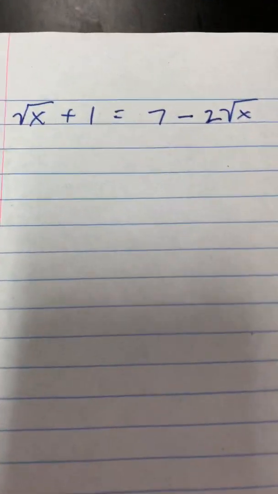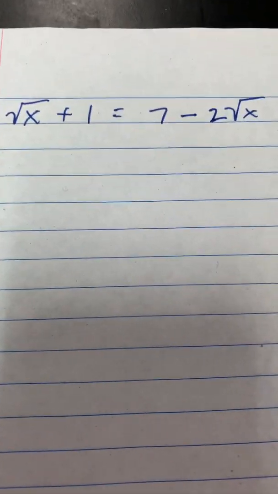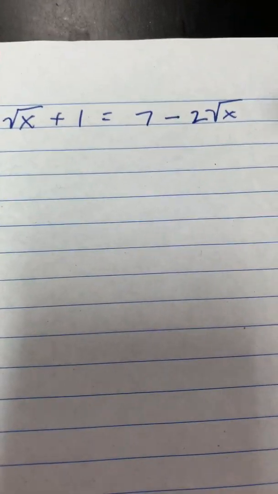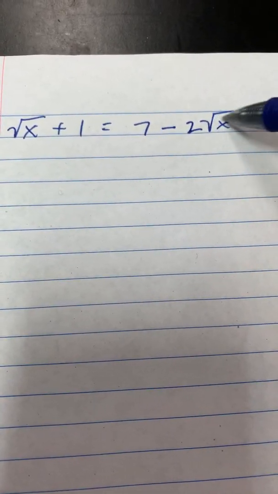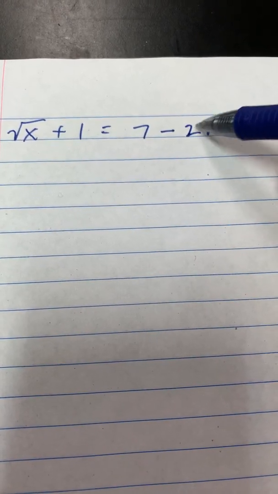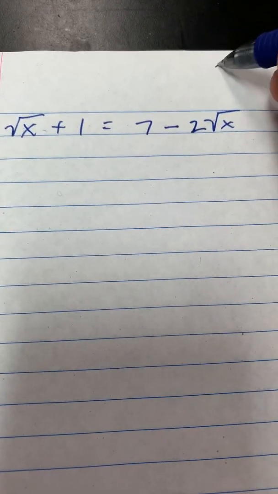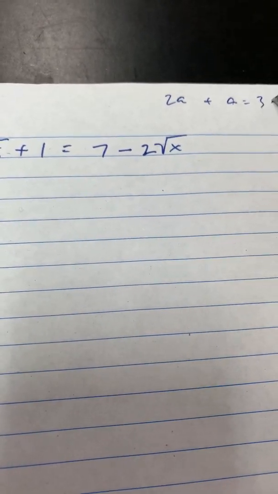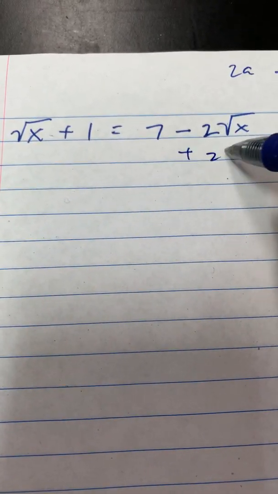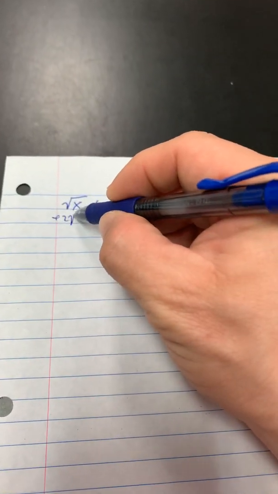All right, let's look at one more here. Now this one's a little bit different. We treat these radicals like this: we have 2 times the square root of x, and we have the square root of x. So we treat this just like if this was 2a and a. That means we can combine them to give us 3a. So we can go ahead and combine this over here.